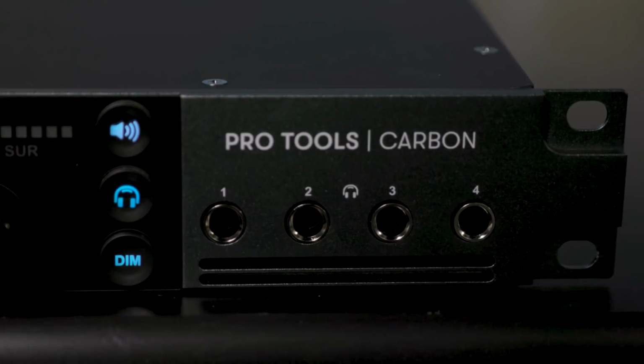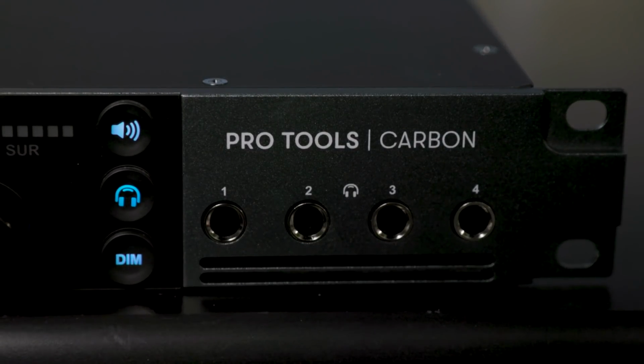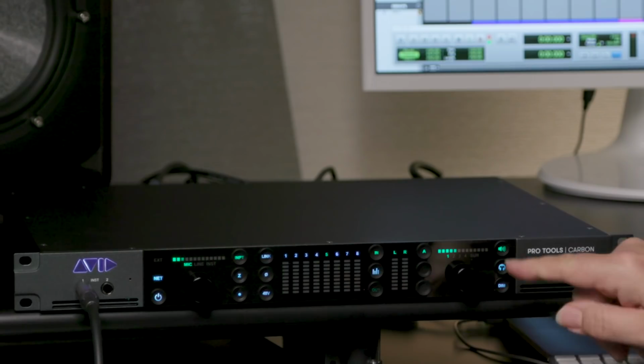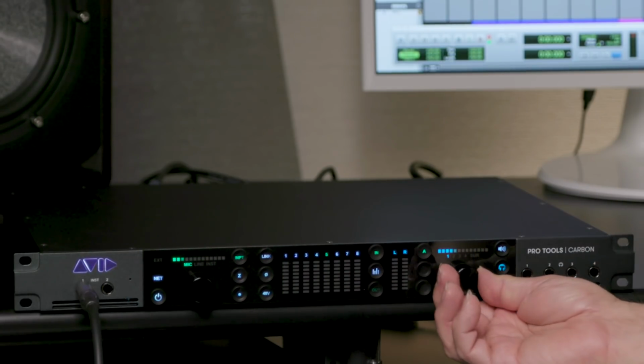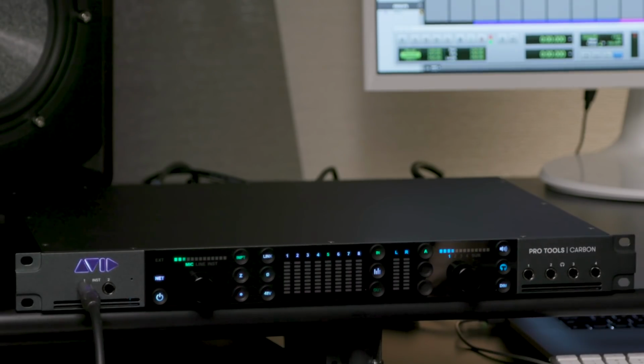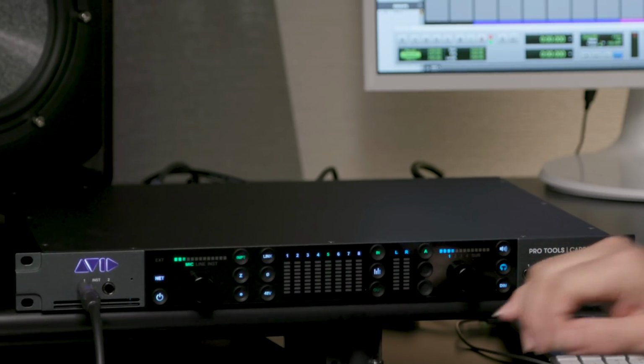We also have 4 sets of headphone outputs, and those are individually addressable, and we can set the source for those inside the Pro Tools software, as we'll see in just a moment. When we engage that, now we're controlling the headphone level. Last, we have a dim switch for the monitors that reduces the level so you can talk over those, take a phone call, whatever you might need to do. The dim switch does not affect the headphone outputs, only the monitor outputs.